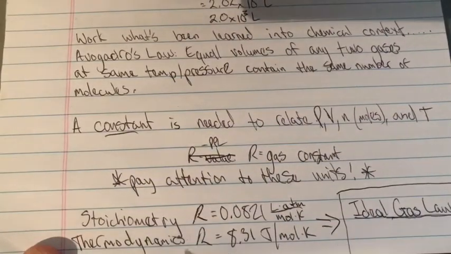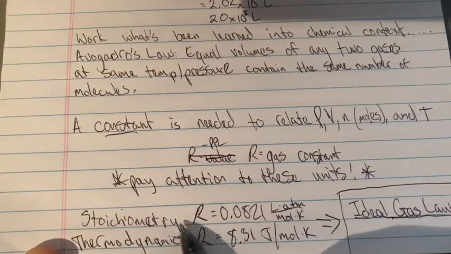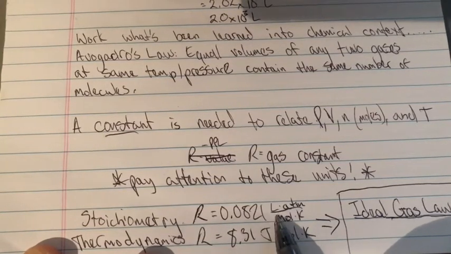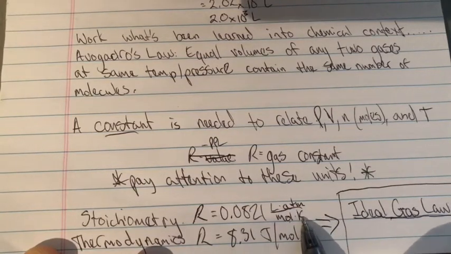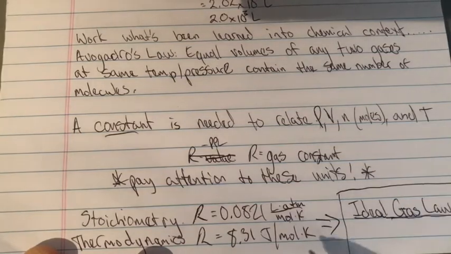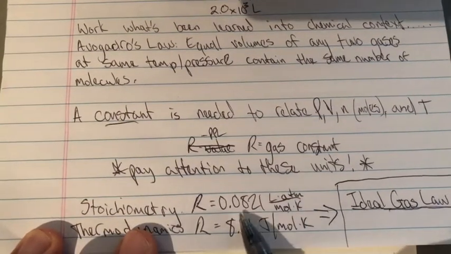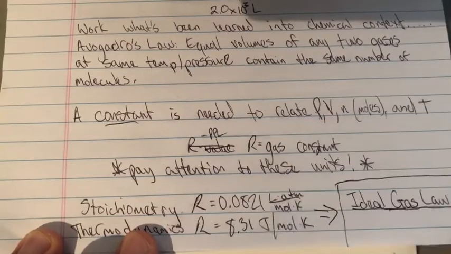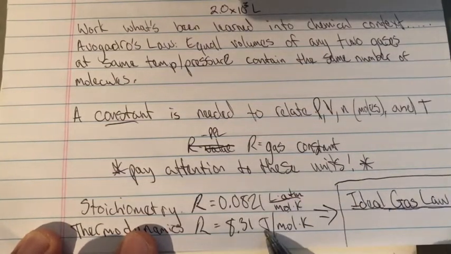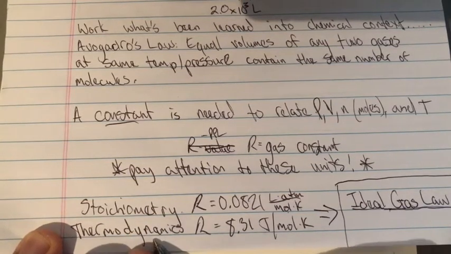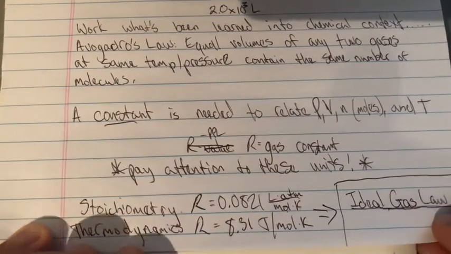So pay attention to these units, all right? For two different types of applications here, the first is going to be for stoichiometry. So this is directly related to moles, with liters and atmospheres divided by moles and Kelvin, right? But look here for thermodynamics. That's going to be a little bit different, a couple orders of magnitude off as well. But notice how it says joules right here. So this is really geared towards thermodynamics, and this is geared towards stoichiometry.